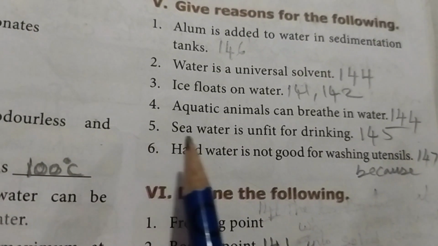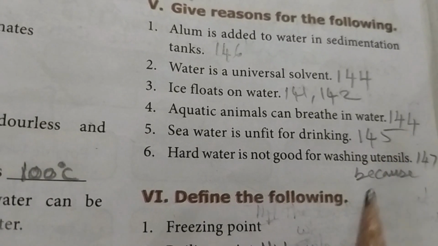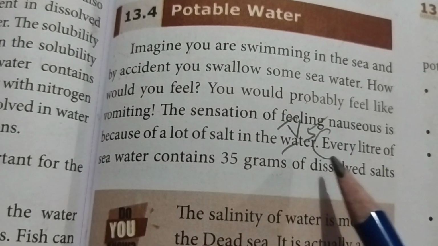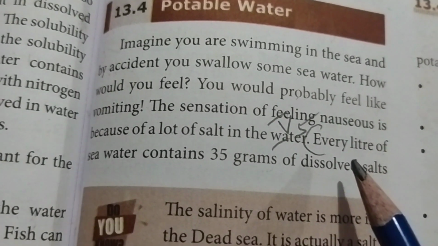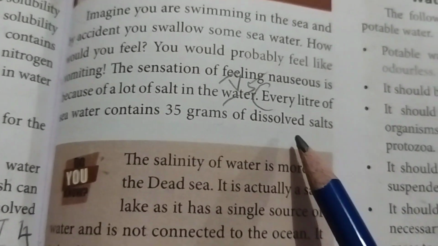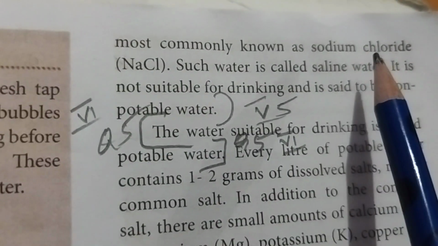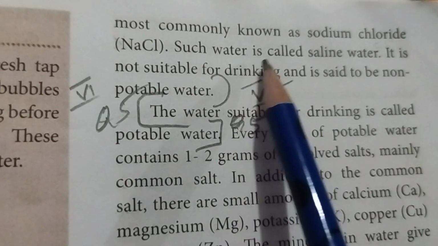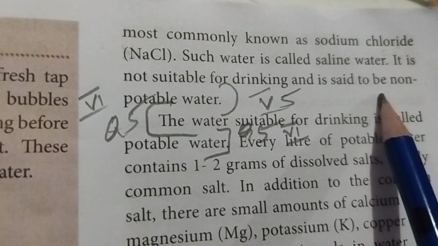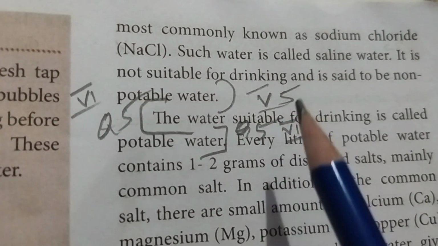Next fifth question, sea water is unfit for drinking. Take page number 145. In the potable water section, fifth line, every liter of sea water contains 35 grams of dissolved salts, most commonly known as sodium chloride. Such water is called saline water. It is not suitable for drinking and is said to be non-potable water. Up to this is the fifth question answer in the fifth Roman letter.